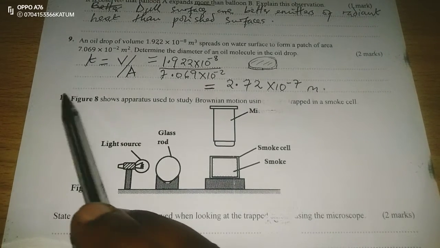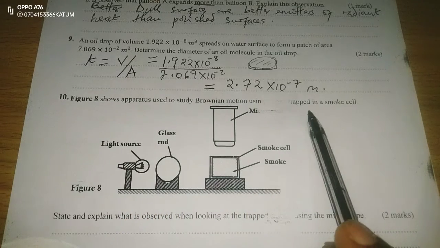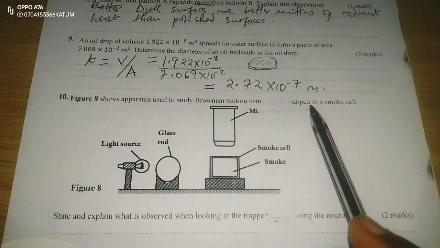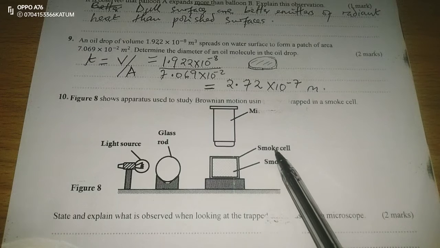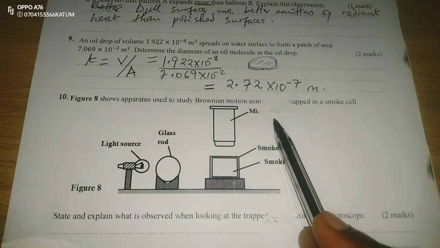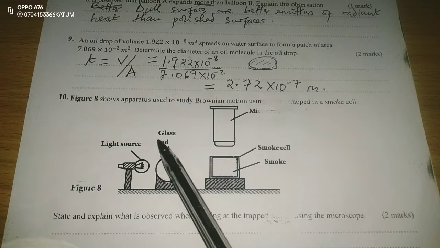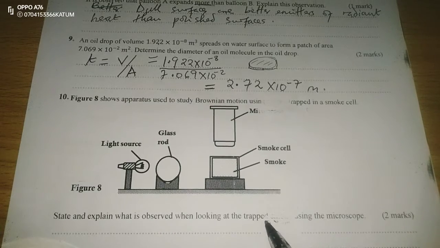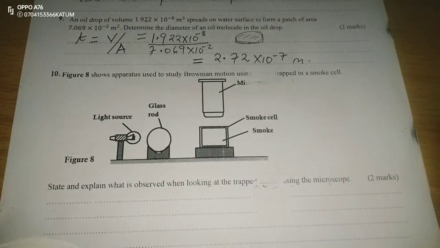Number 10, figure 8, shows apparatus used to study Brownian motion using air-trapped or smoke-trapped in a smoke cell. So we have smoke in a smoke cell. There is a microscope here. There is a glass rod. There is a light source. State and explain what is observed when looking at the trapped smoke using the microscope.